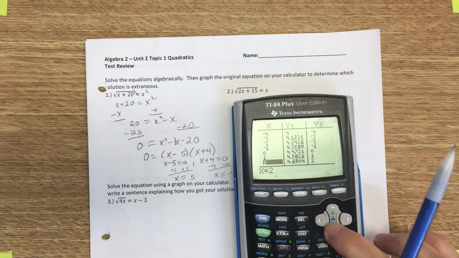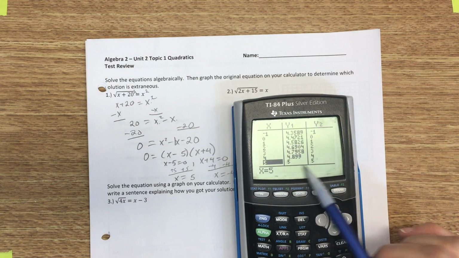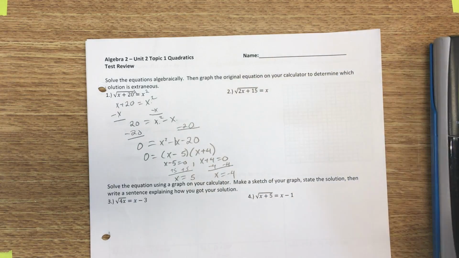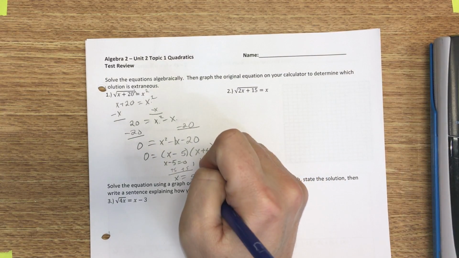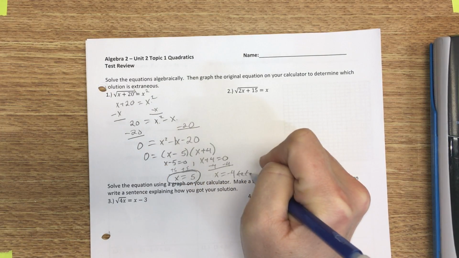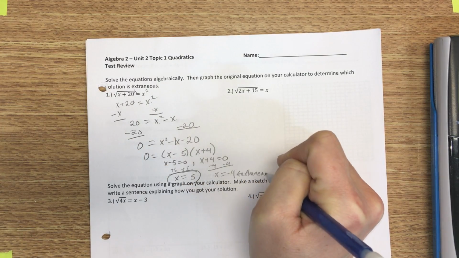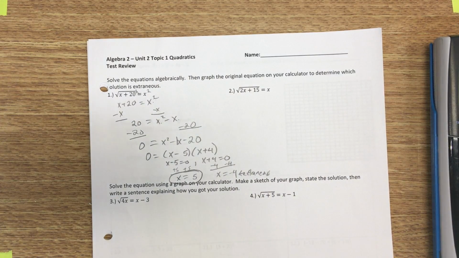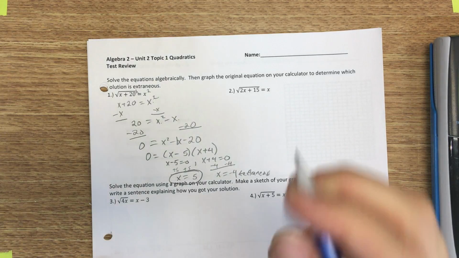I don't get the same y value. But if I scroll down to 5, I get the same y value. So 5 is our solution, and this is extraneous. So for number 2, why don't you pause the video since we walked through number 1 and see if you can do number 2 on your own.